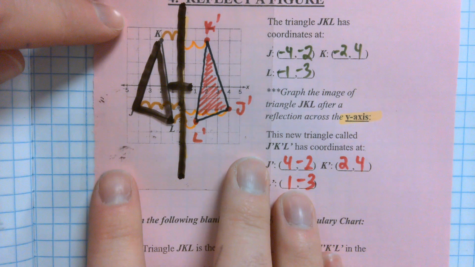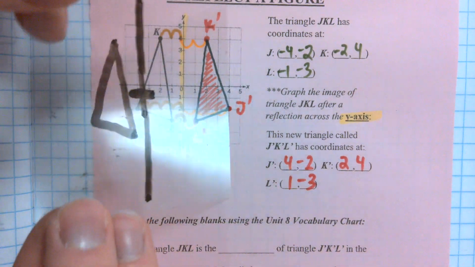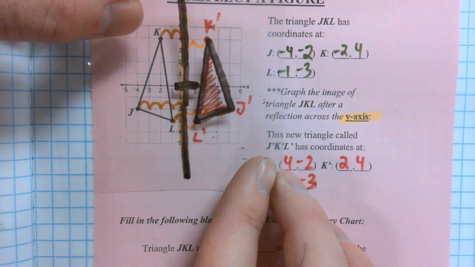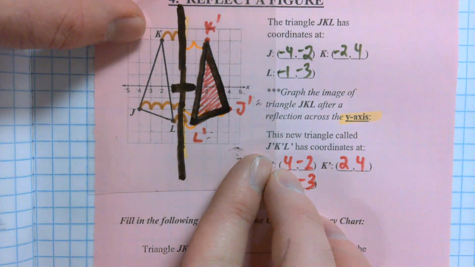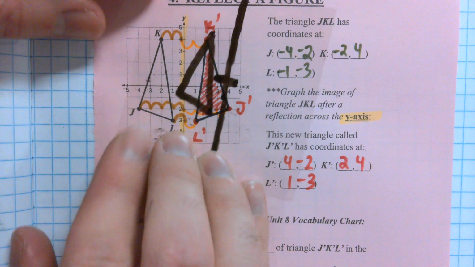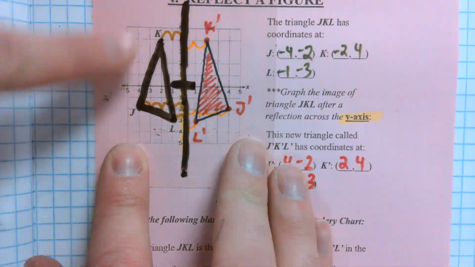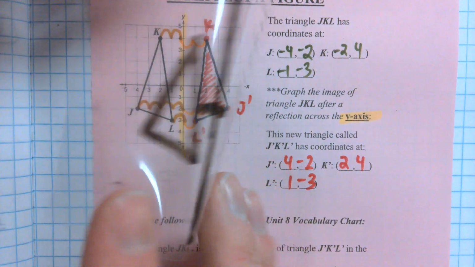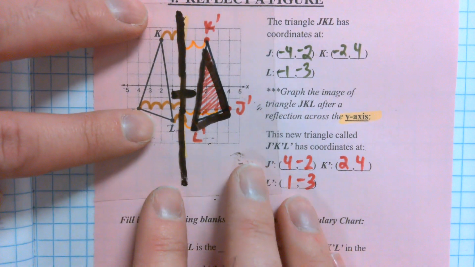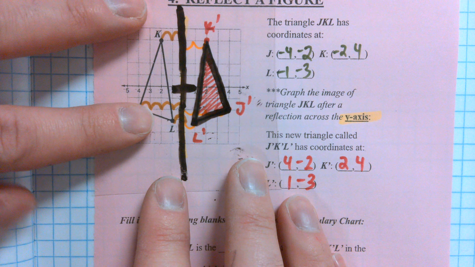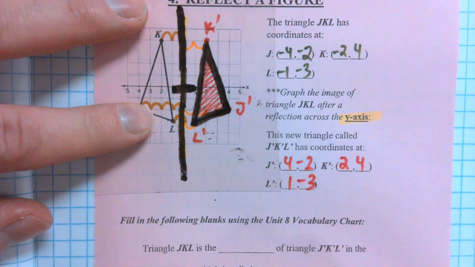I'm going to flip it across, totally turn it over, and boom, that's where we land. Okay, we start right here. It's my pre-image. We're flipping over the vertical axis, just like that, and we land right there at my image. J prime, K prime, L prime.